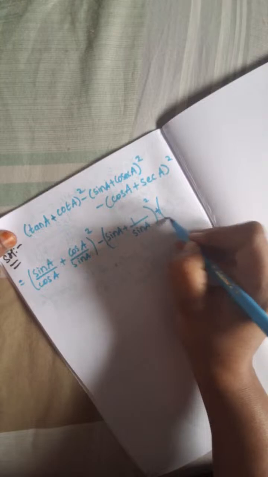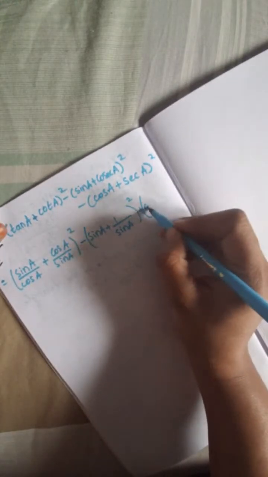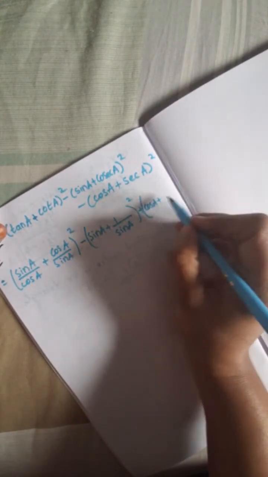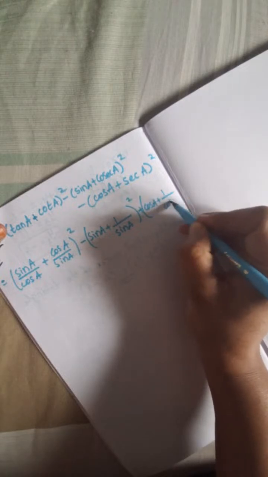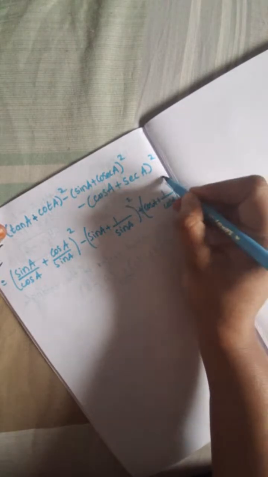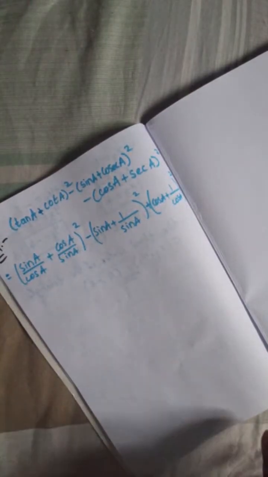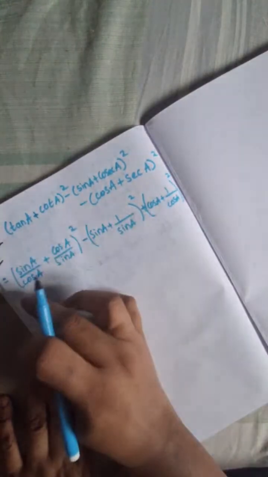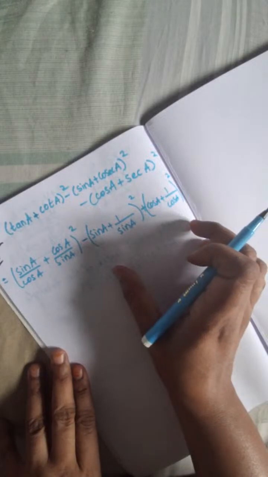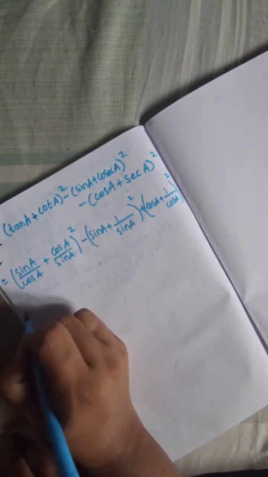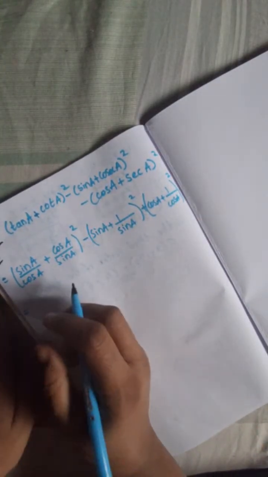In the third term, cos A as it is, and sec A I am writing as 1 by cos A, whole square. Make sure to write in only one line to simplify easily. Each and every step is important for trigonometric problems.